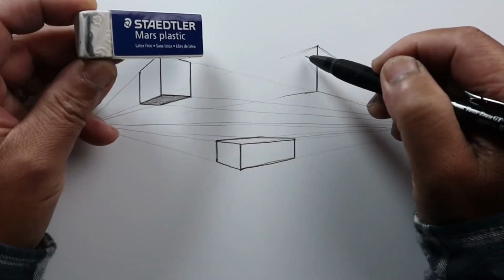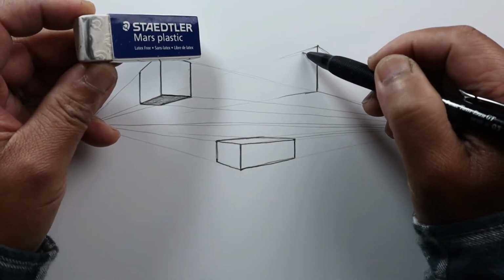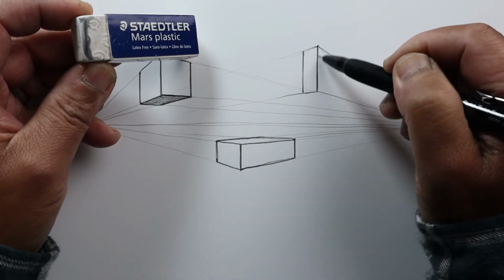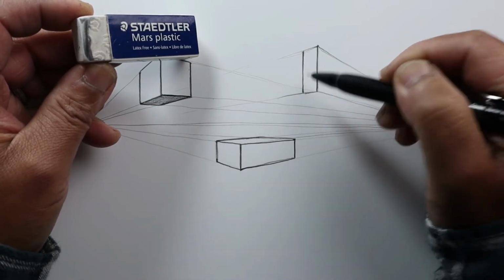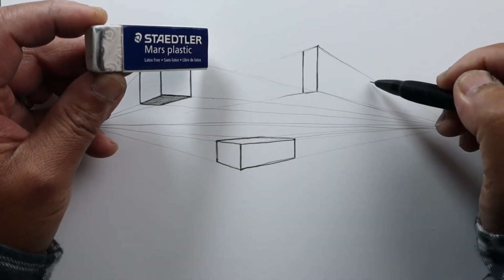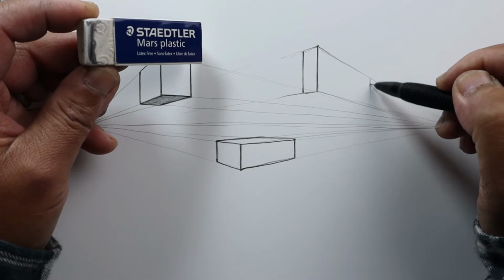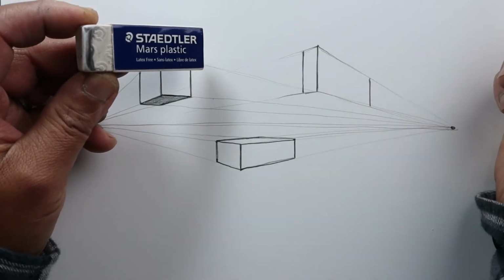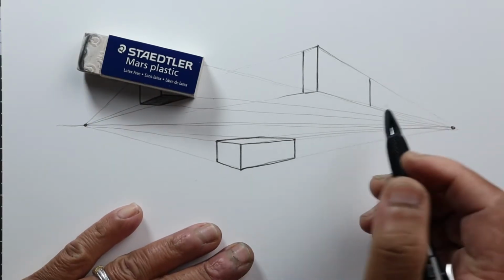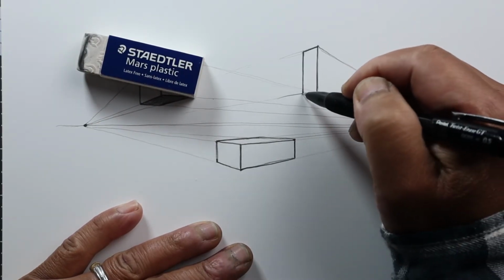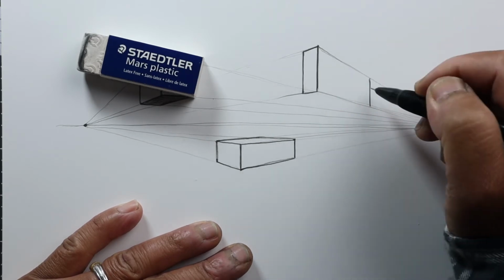So now we're going to draw the back edge so that it's not so thick. This edge is going to be parallel to this line. And then it's got some length to it, so the back edge will be way back here. Again, it's going to stay parallel to these other two lines. So now we can define the edges a little bit more with a thicker line.